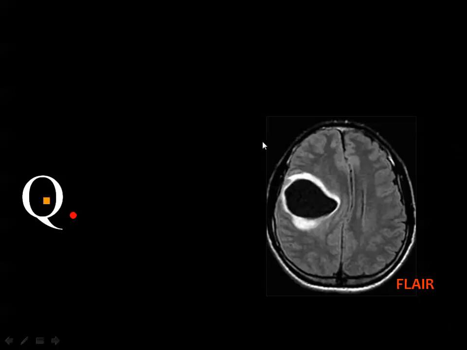What is the exam? This is an MRI axial FLAIR weighted image showing a very dark lesion in the frontoparietal area surrounded by a rim of high signal, and this is a FLAIR image.